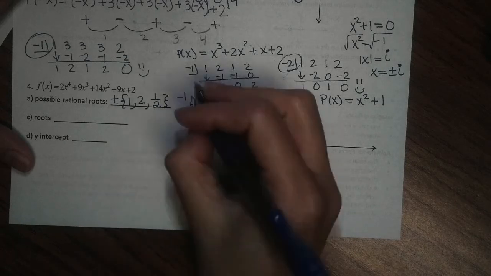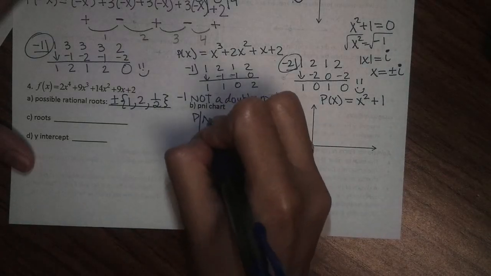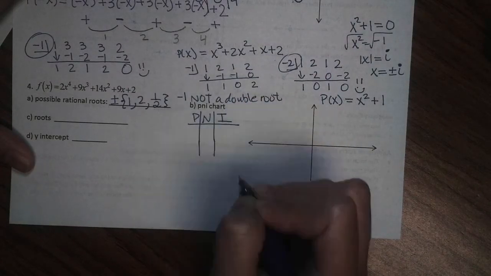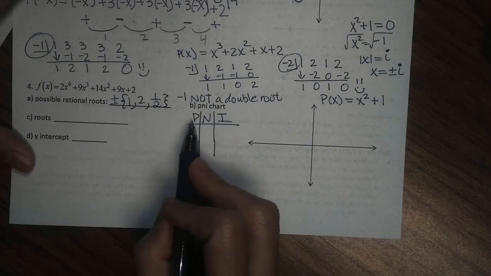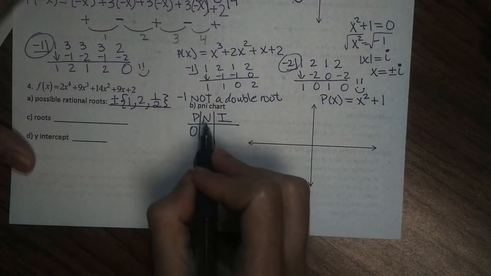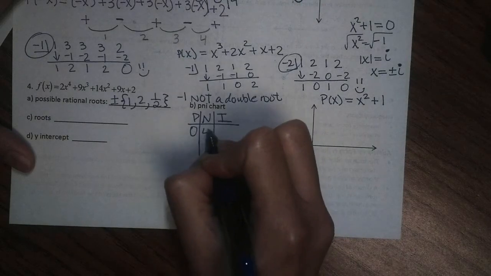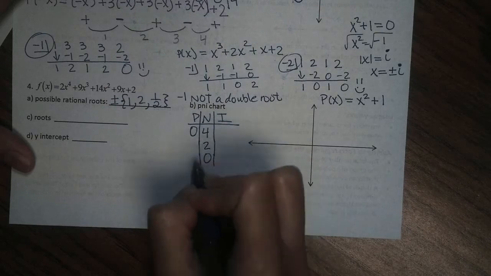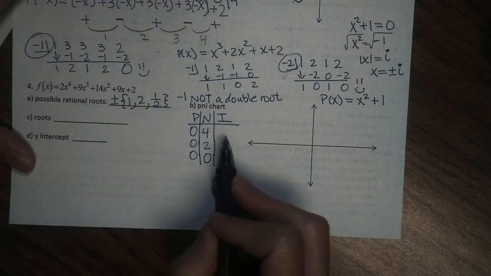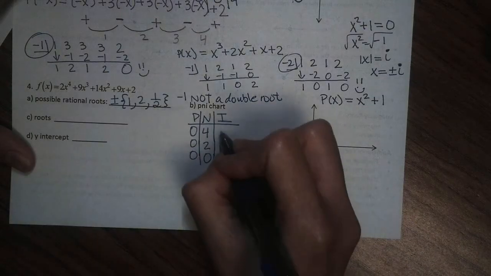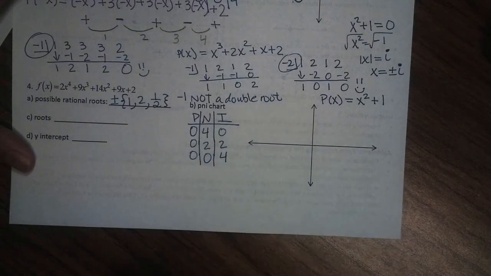Letter B, make a P&I chart. Okay, I don't have time to do it, so you're just going to have to copy my answer key. Positive, there were 0 roots. Negative, there were 4 changes again. So 4 or less than that by an even number. Each row of the P&I needs to add up to 4 because this is a quartic. So that's 0, 2, 4.